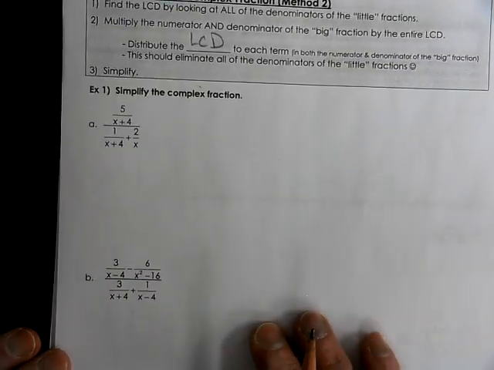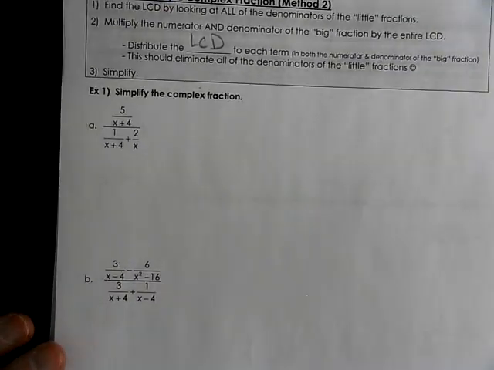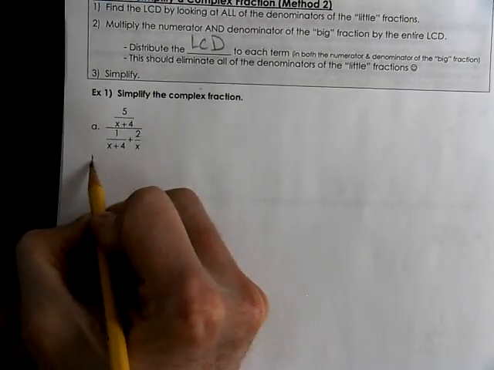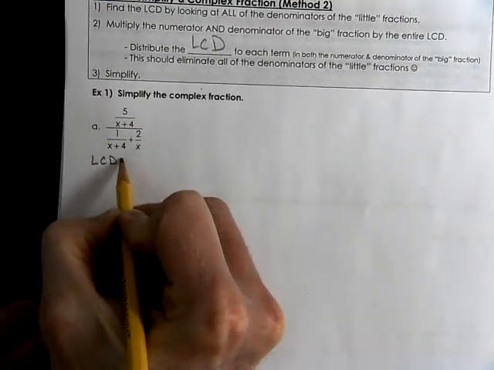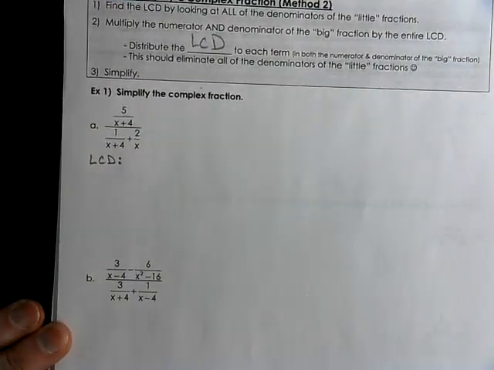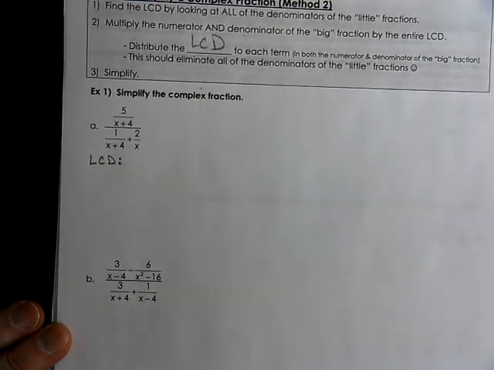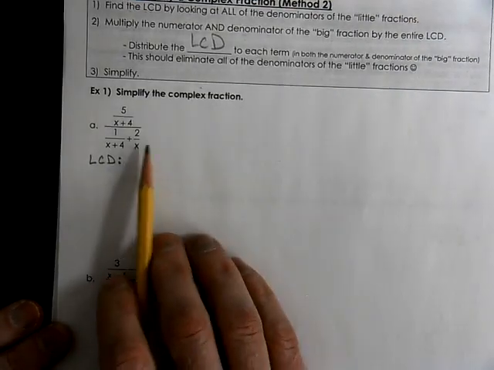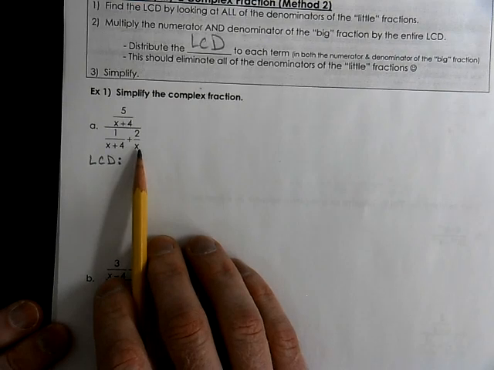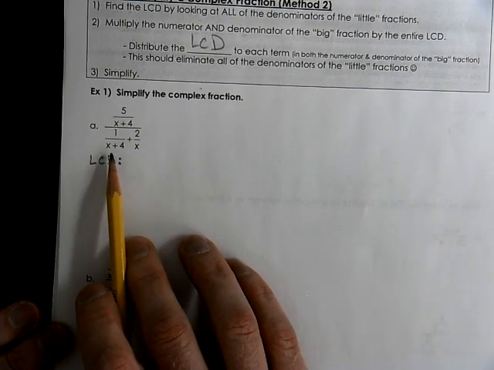So let's take a look at our first one. What would we call the LCD? What is our least common denominator going to be? What would we need to make all these denominators become for them all to be the same? They all have to have x, and they all have to have x plus 4.